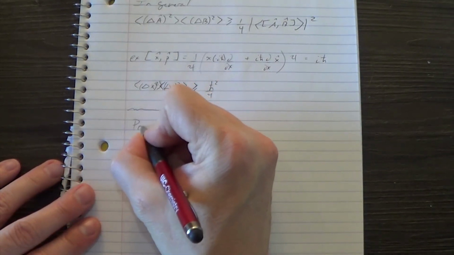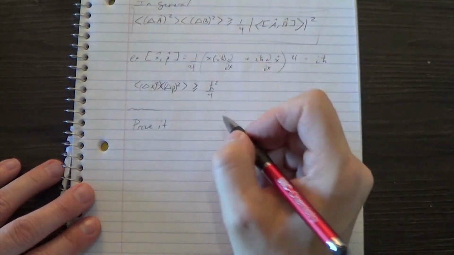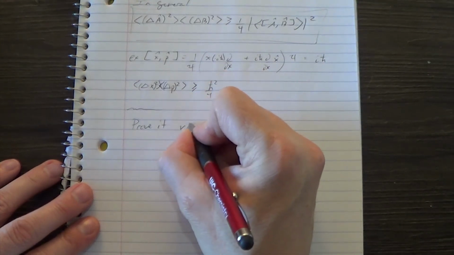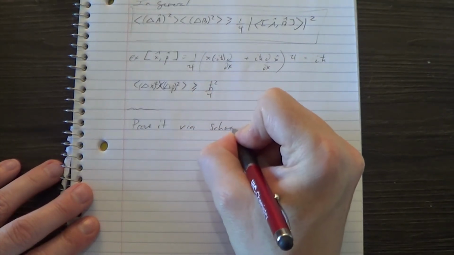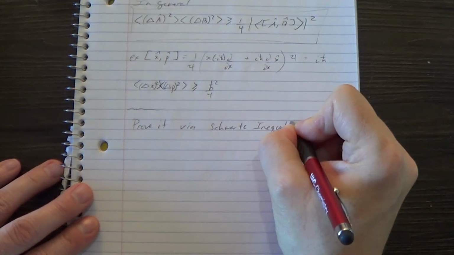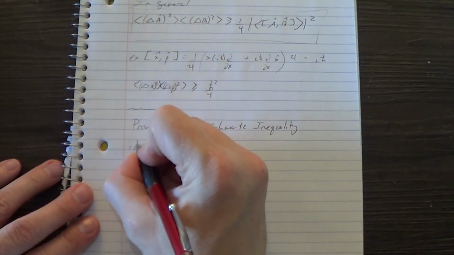Okay, so let's prove it. Let's prove this thing right here. How do you prove it? First thing is you're going to use the Schwarz inequality. Now the Schwarz inequality is basically this.